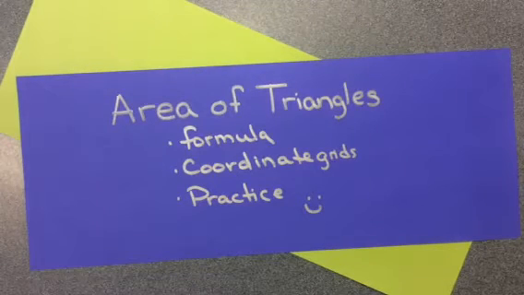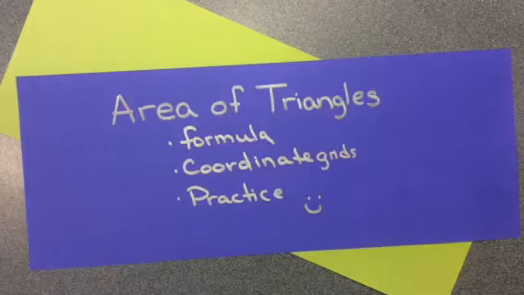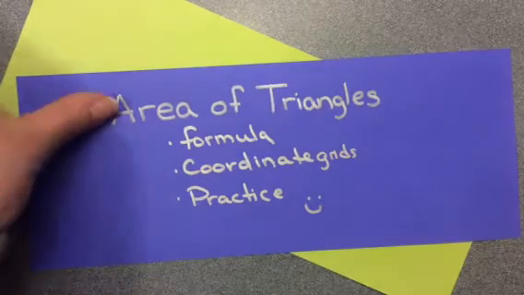Everyone. Today we are going to be finding the area of a triangle formula. We're going to figure out where it came from. We're going to know how to use it. We're going to be plotting points on a coordinate grid or the Cartesian grid. And then we're going to practice finding the area of the shapes that we develop on that Cartesian grid.